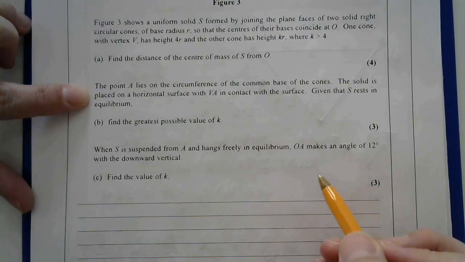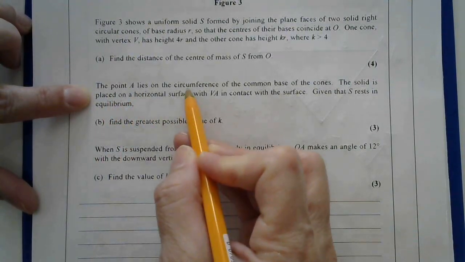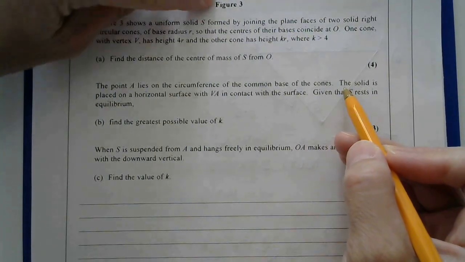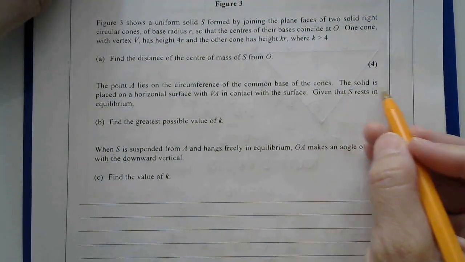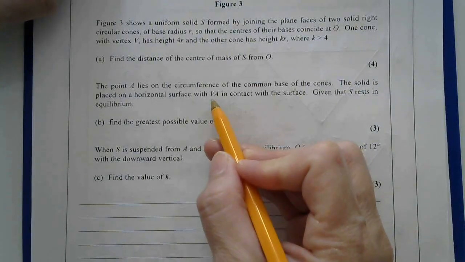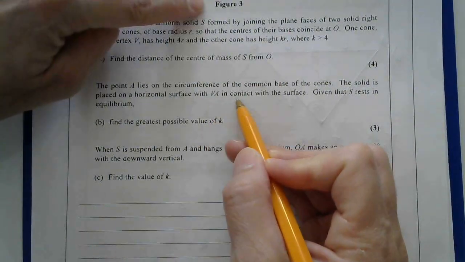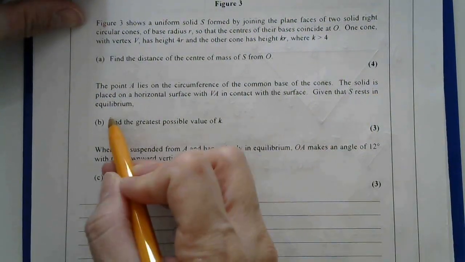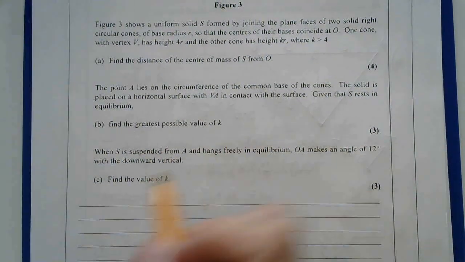The next thing that I'm told is that point A lies on the circumference of the common base of the cones, so somewhere around here. The solid is placed on a horizontal surface with VA in contact with the surface. Given that the solid rests in equilibrium, find the greatest possible value of k.